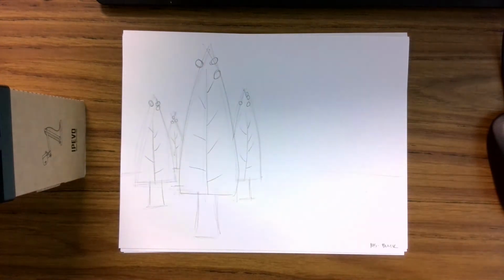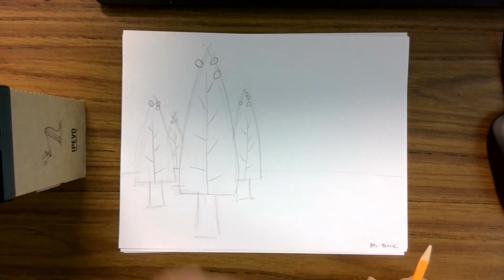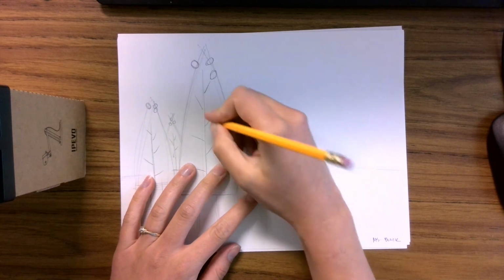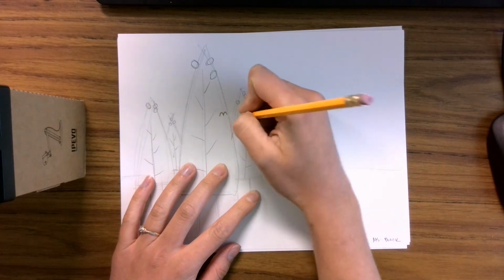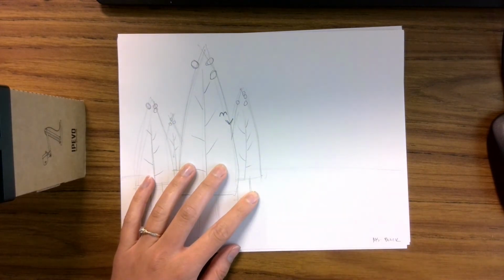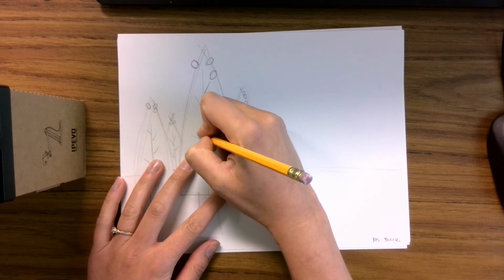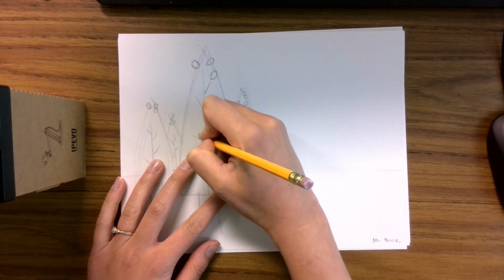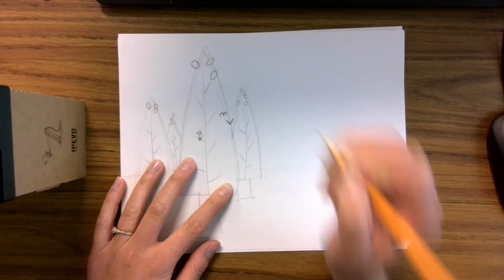Okay, so I've created my trees. I've created the fruit that grows on the top. Now what I want to see are different birds. And to draw a bird, you could actually just draw the letter M or the letter V, and it looks like they're flying. Or if you just want to draw a little bird sitting, you can just draw a circle with some feet, a head with a triangle for a beak.